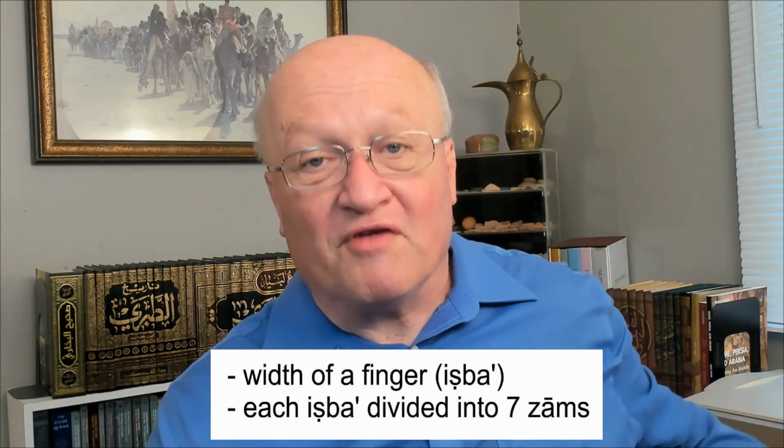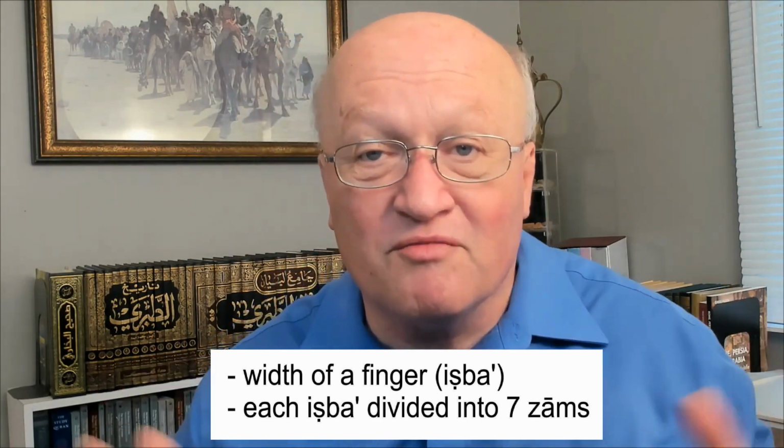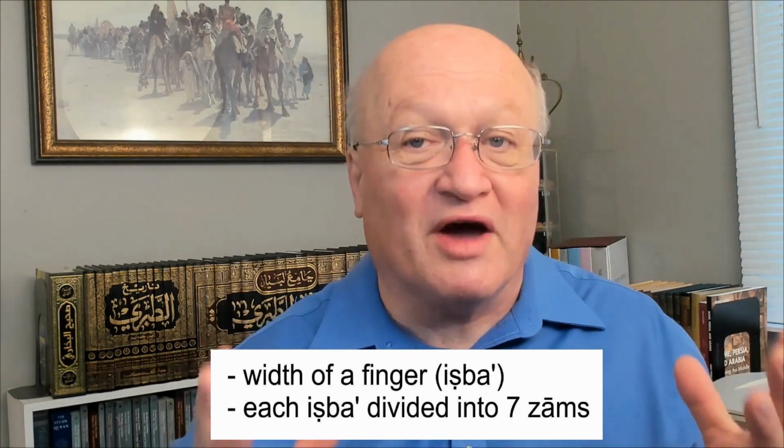So, to determine distance north and south, a measurement was taken of the height of the North Pole. The width of a finger, which was Uzba, is used for a rough measurement. Like the Arab windrows, each Uzba was divided into 7 zams. Over the years, I have tried various experiments measuring zams by hand, because they would hold the hand out and measure how far using how many fingers at an arm's length.